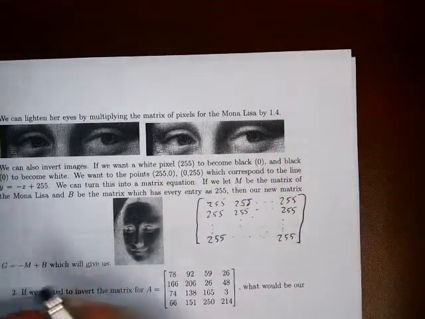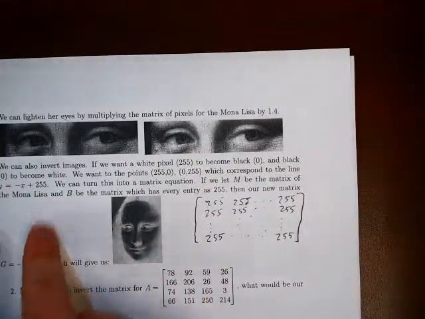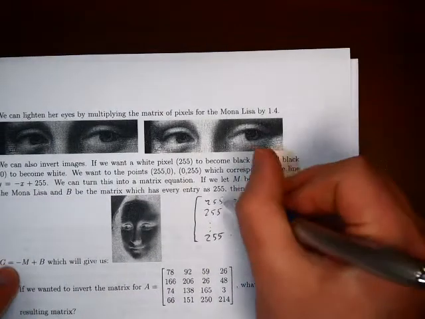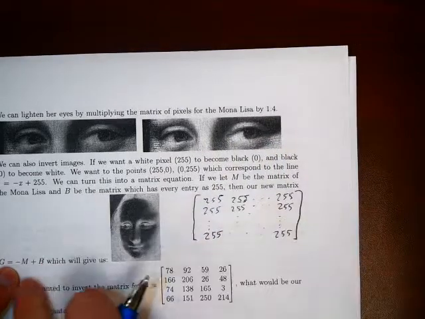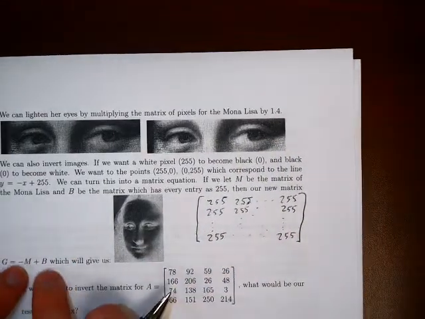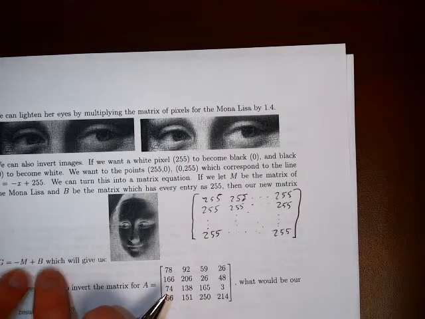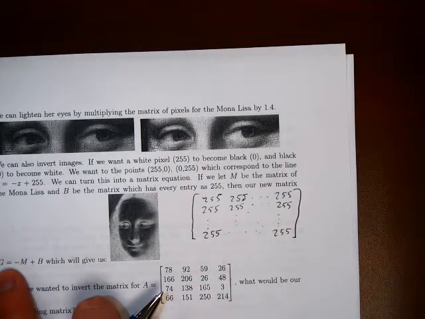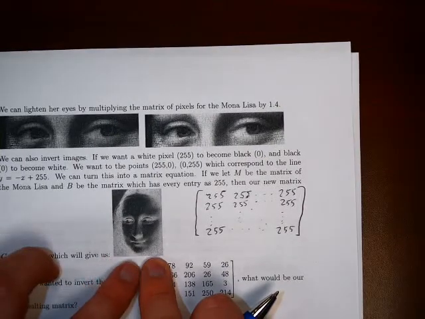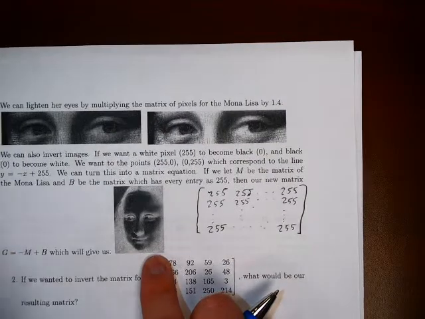Then what we can do is take our Mona Lisa matrix, flip all the values there, so change the sign of all of those entries, and add 255 to every single value. This becomes the matrix equation negative M plus B, which gives us our inverted image G, and that'll give us this image. Notice all the darker things became lighter and lighter things became darker.